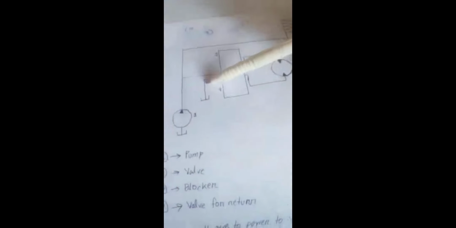So this relief valve limits the system pressure to the preset amount, and is commonly incorporated into the directional control valve. So this is the way this system really works.